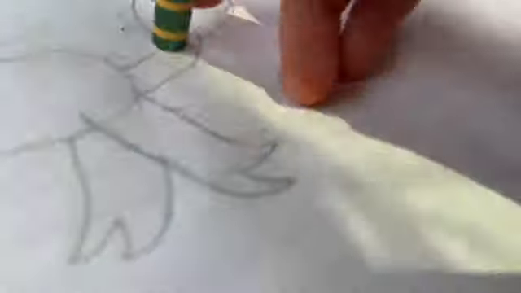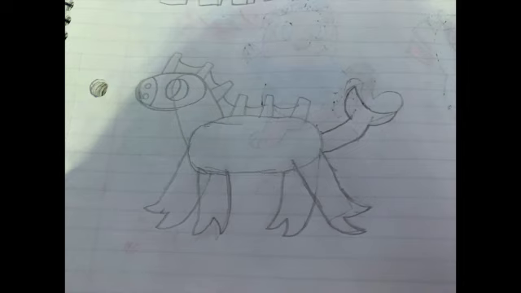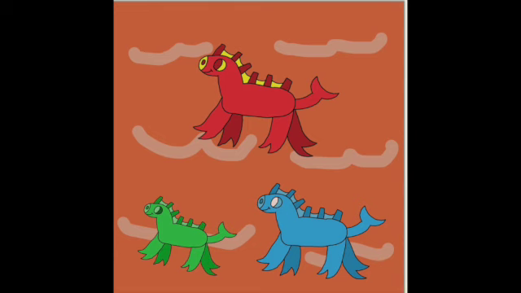Now I'm drawing a little horse body. I'm drawing the little fins. There we go, there's little fins, and I'm drawing the little sea tail. And then we're just drawing the little eye and the little spikes in the back, and there we go! There's our little seahorse. And here's all the variants and all of them colored. We got the red one, green one, and blue one. And there we go. That is seahorses.